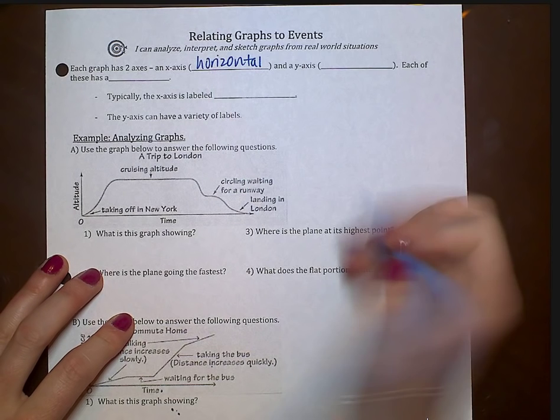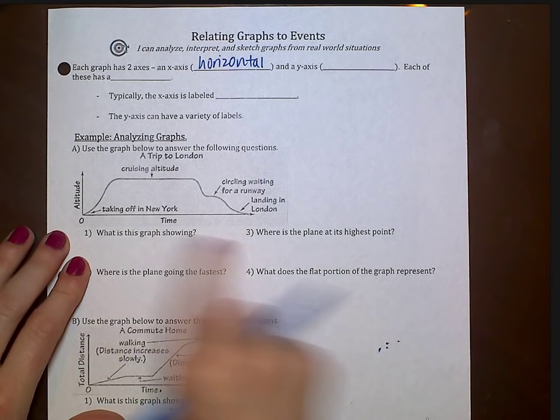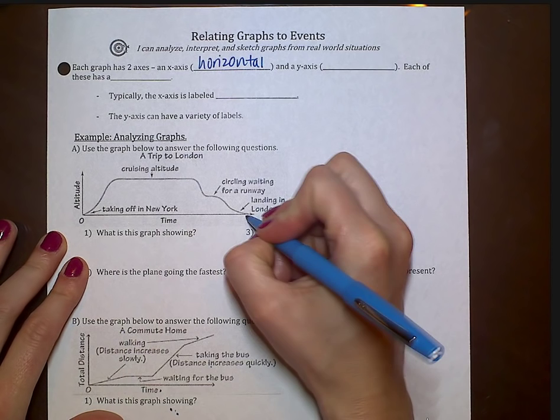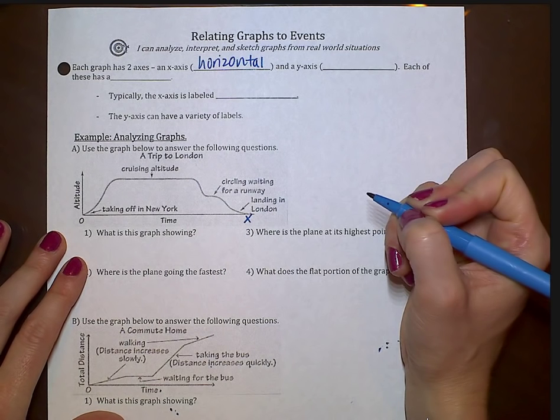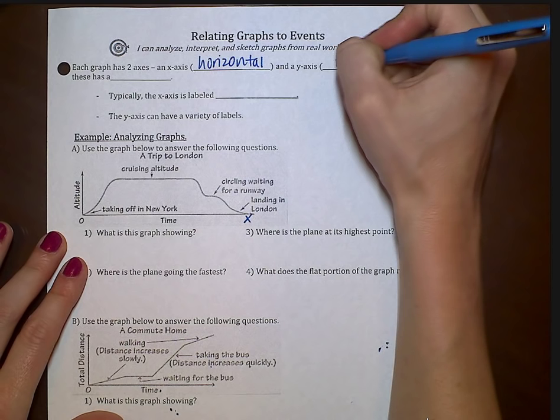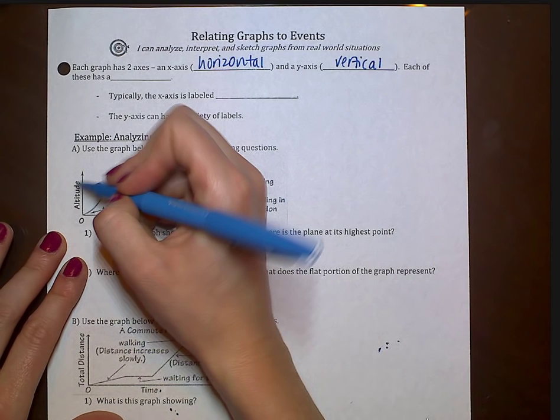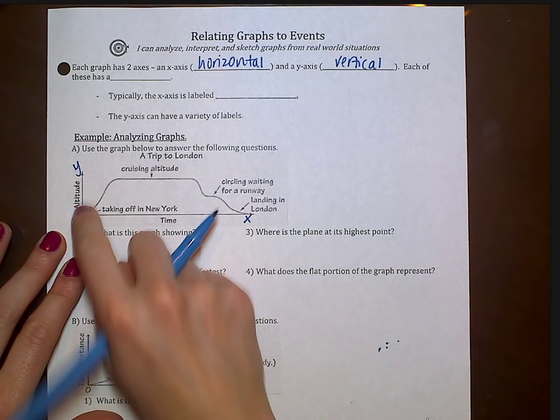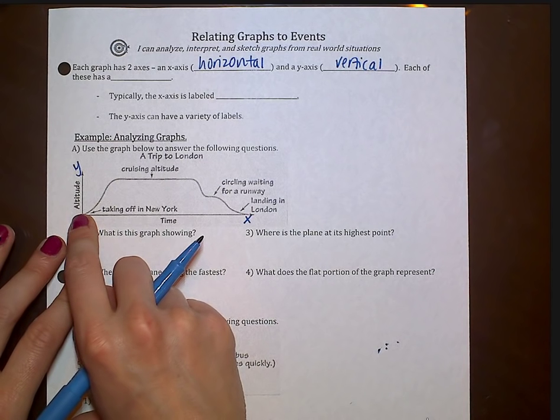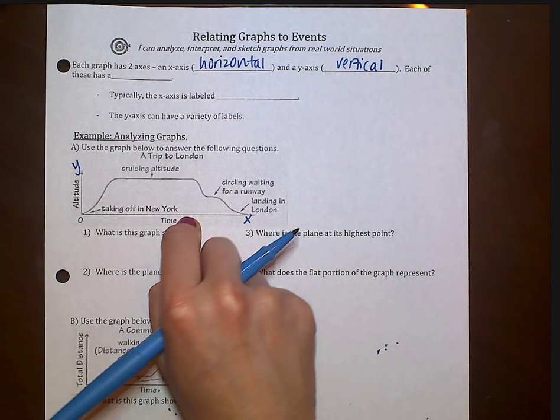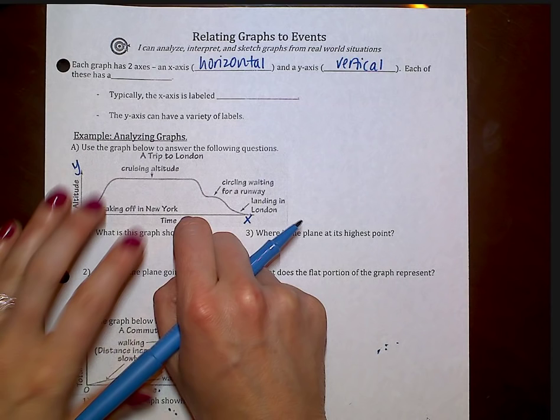Like in this first example, example A, the horizontal axis right here, that's the x. And it also has a y-axis, which is the vertical axis, the one that's up and down, which would be this one on example A. In these situational graphs, each axis has a label.